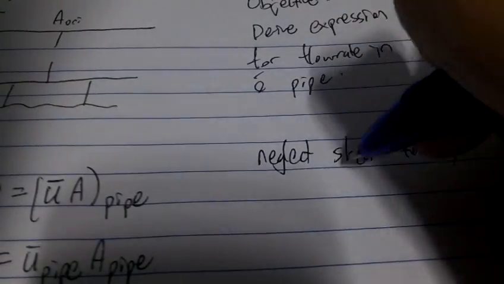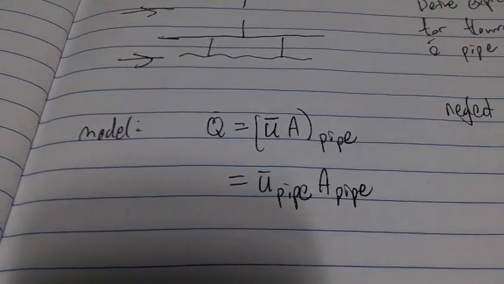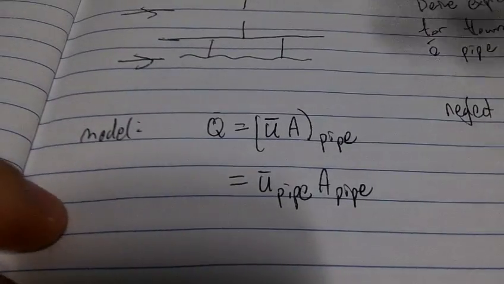Oh, not forgetting, to simplify our question, we neglect shear forces, entrance and exit effects. You'll just neglect this. That will be important for our analysis later on.